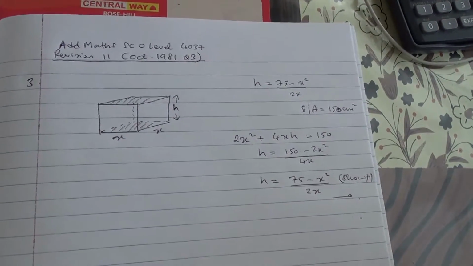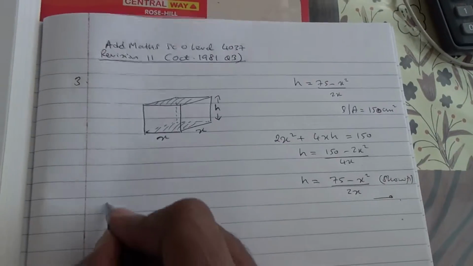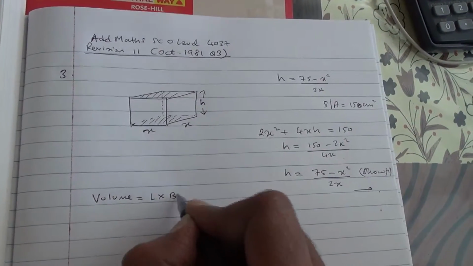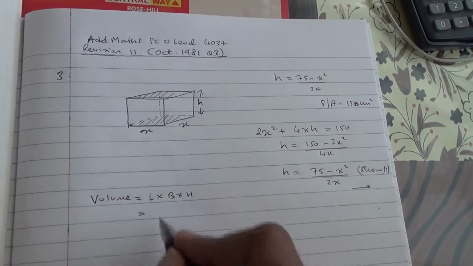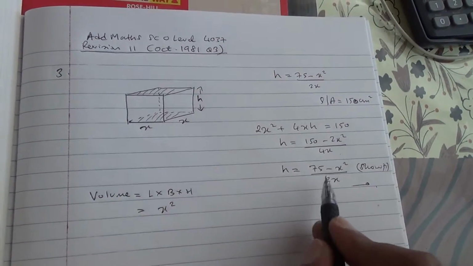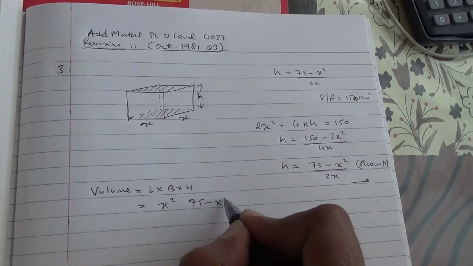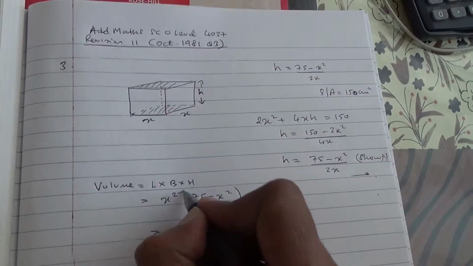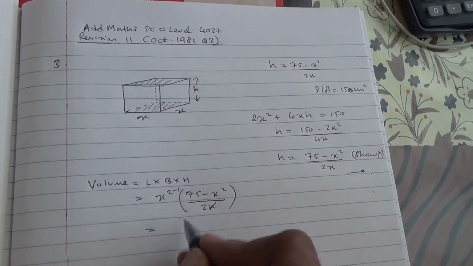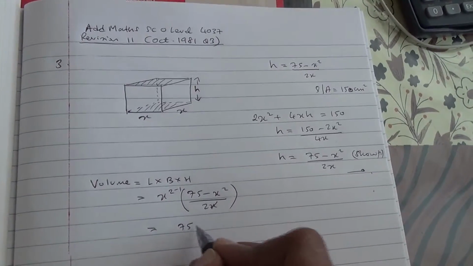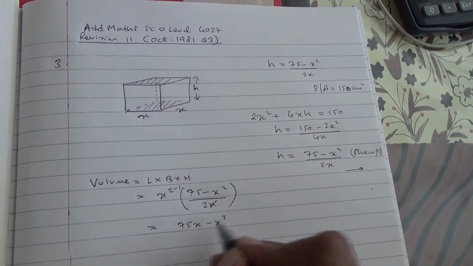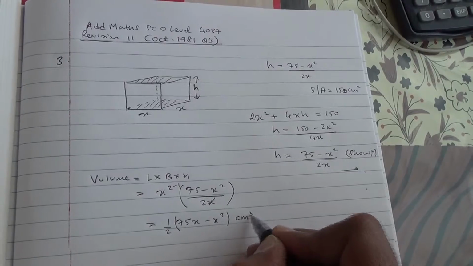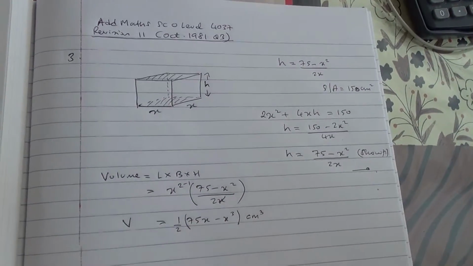The second part, we need to express the volume of the cuboid in terms of x. And now what is the volume of a cuboid? The volume of a cuboid is going to be given by length multiplied by breadth multiplied by height. And the length and the breadth are x times x, which is x squared, times the height. The height's just been found to be 75 minus x squared, all divided by 2x. So, you cross out x, you minus 1 here. You're going to expand this: x times 75 is 75x minus x to the cube, and the whole expression is being divided by 2. So here we are. This is the volume of the cuboid expressed in terms of x.